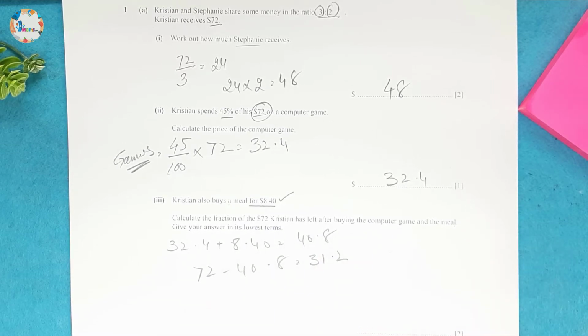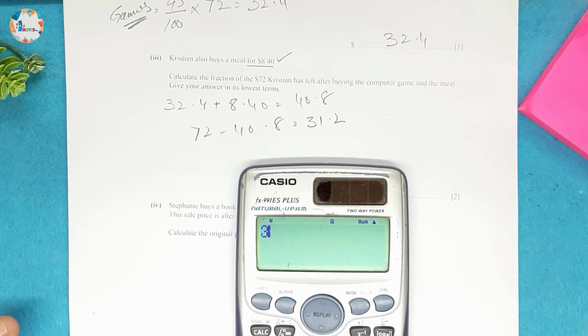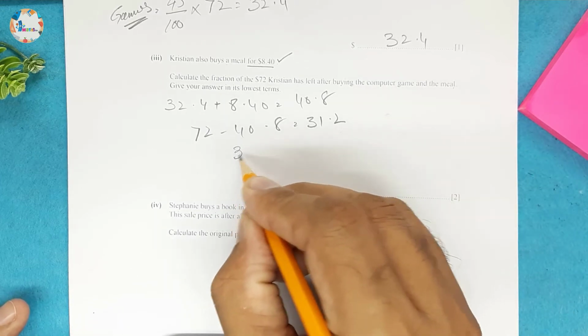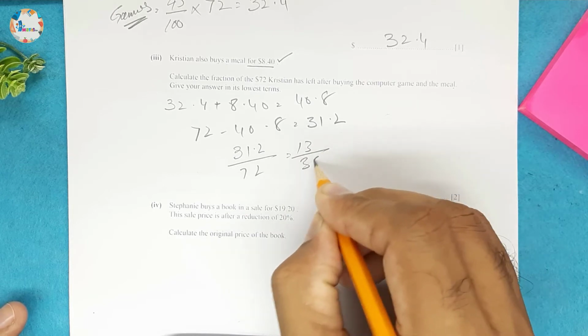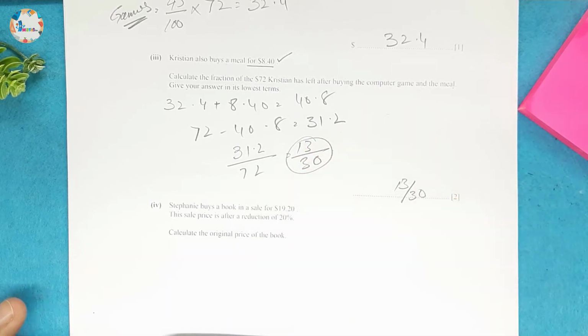Now we need this fraction. Basically we need to calculate the fraction of this. So 31.2 divided by 72 is equal to 13 over 30. So we can write 31.2 over 72 equals 13 over 30. This is the fraction which we will write as our answer.